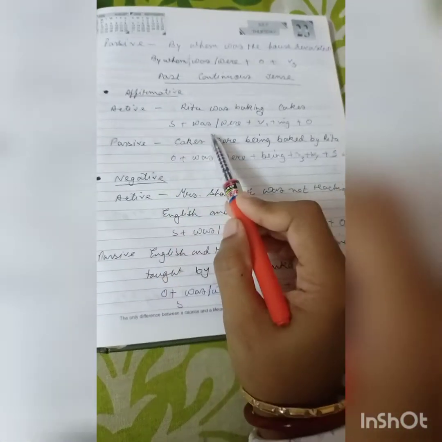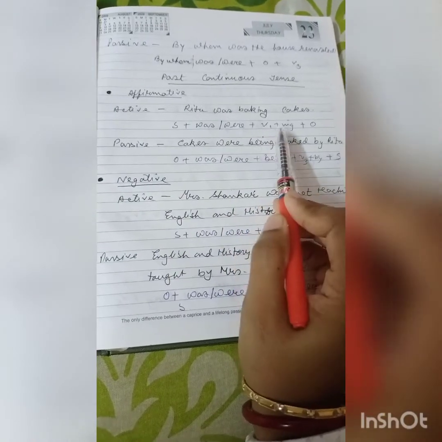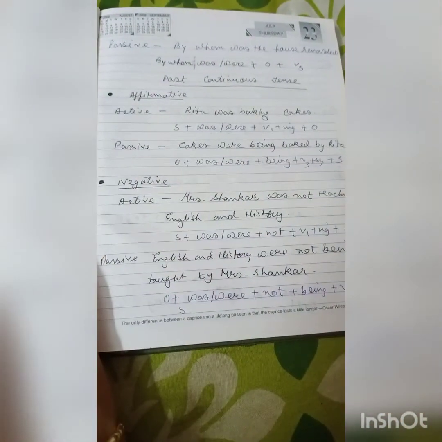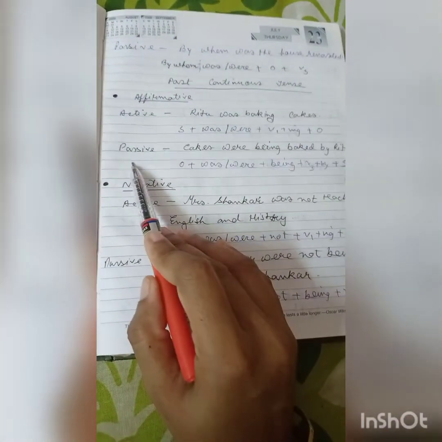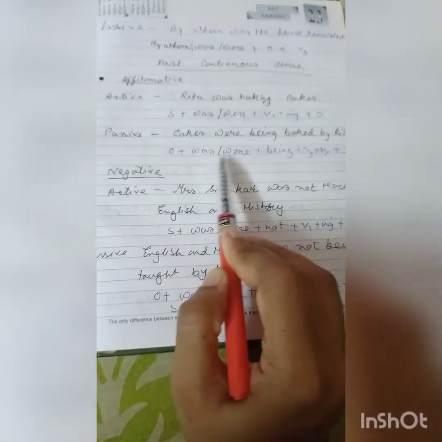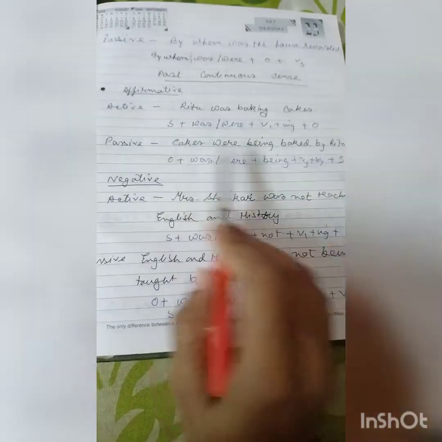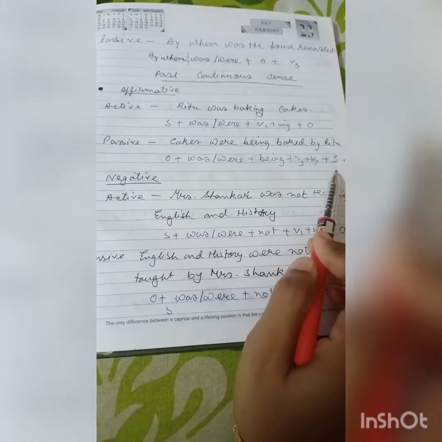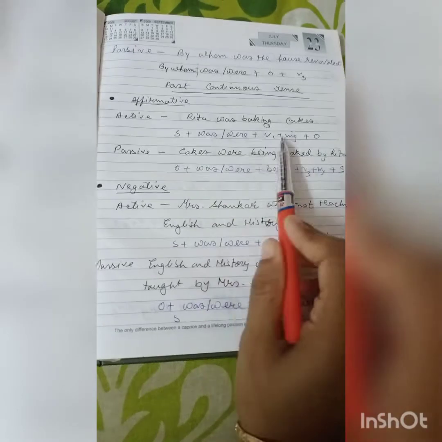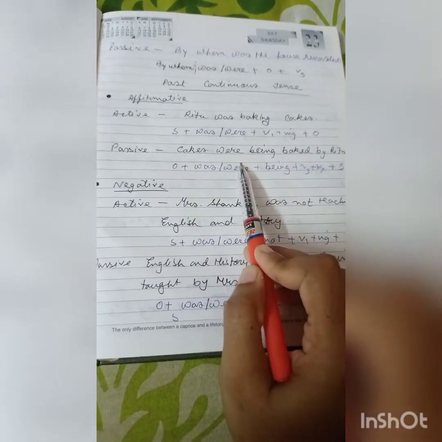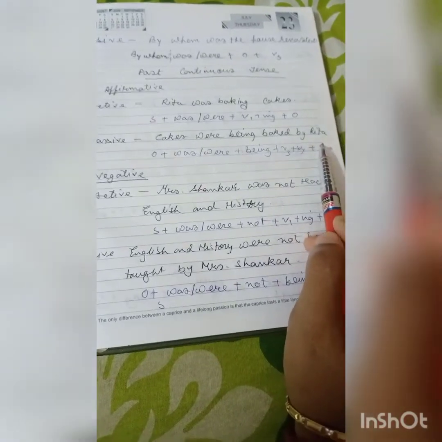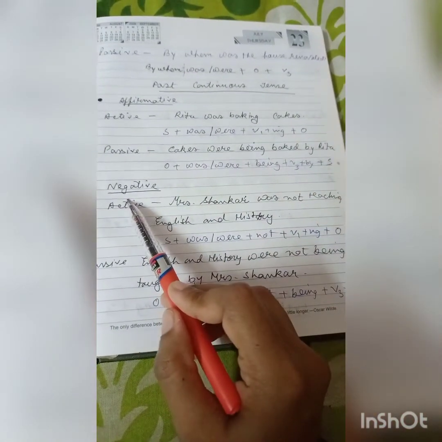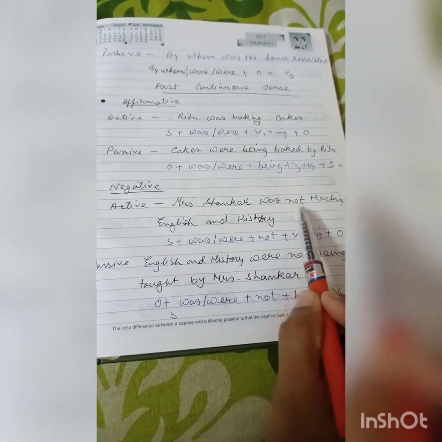So subject, was, were, verb 1 plus ing plus object. So Rita was baking cakes. What will be the passive? Object, was, were, being, verb 3 by subject. So cakes, bring the object, cakes were being baked by Rita. Got it? Negative, only you have to use not.